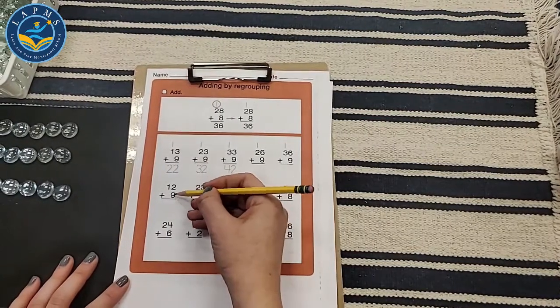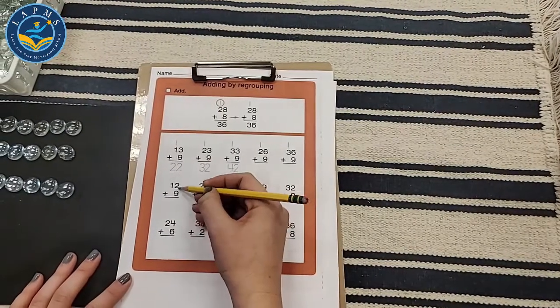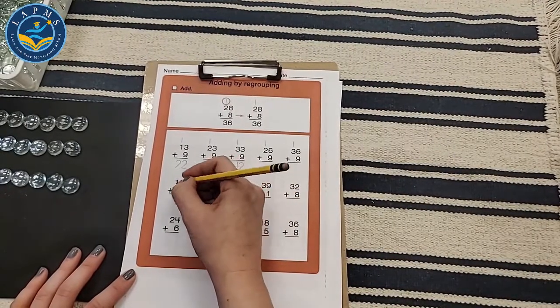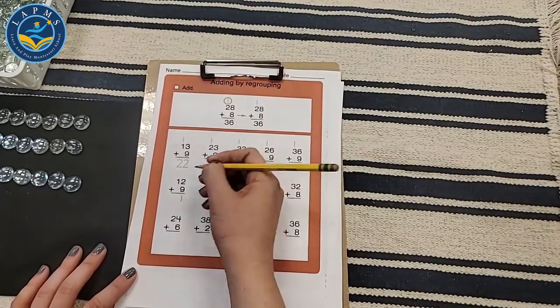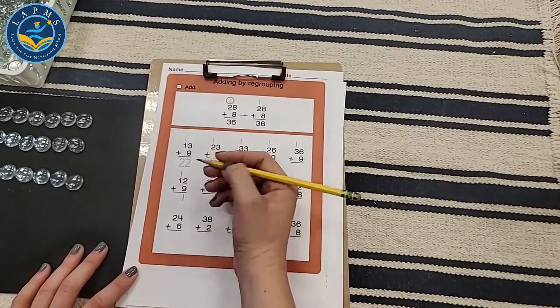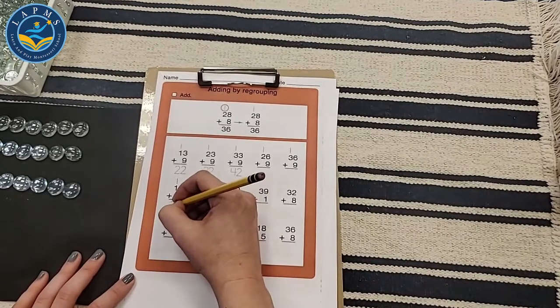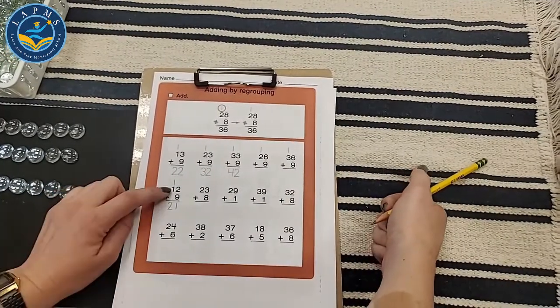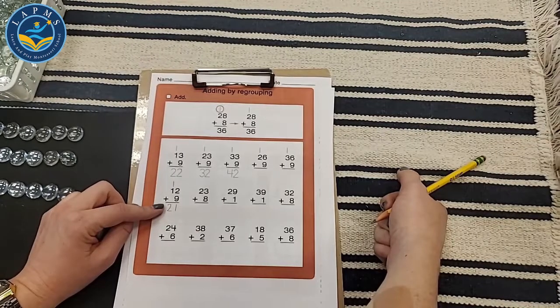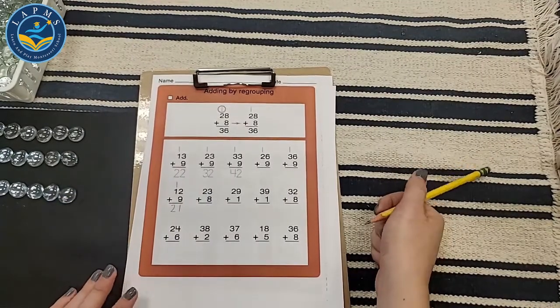What do we add first? Our ones. 9 plus 2 is what? 11. So we write our ones and our tens. 1 plus 1 is 2. So what is 12 plus 9? 21. Okay, let's do the one underneath it, and then we'll take a look.